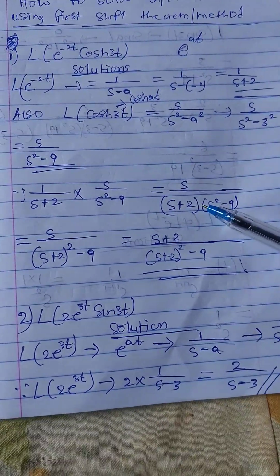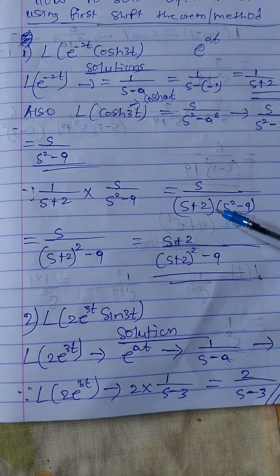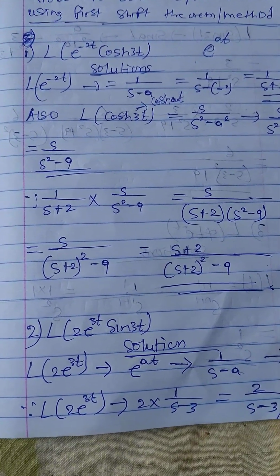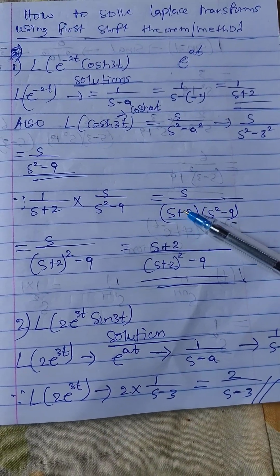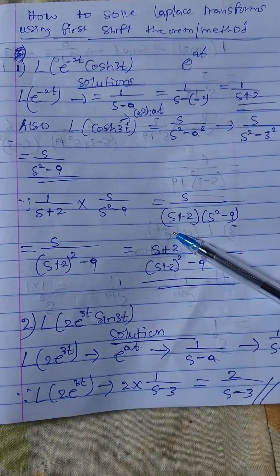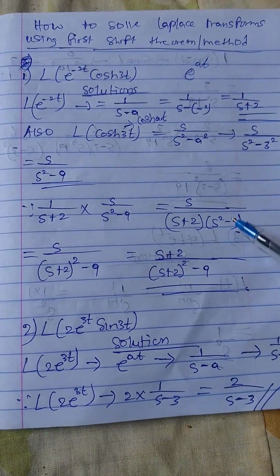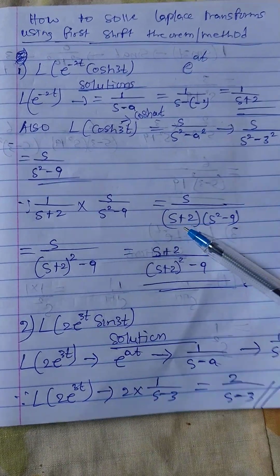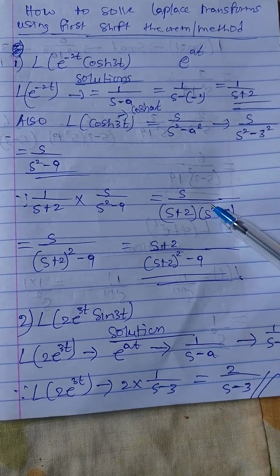Now after multiplying this, in solving it using the shift method, always transfer the highest power to the lowest power in the denominator. You understand? Always transfer the highest power in the denominator to the lowest power in the denominator. So if you check these two equations, which one has the highest power? The highest power here is x squared minus 9, right?